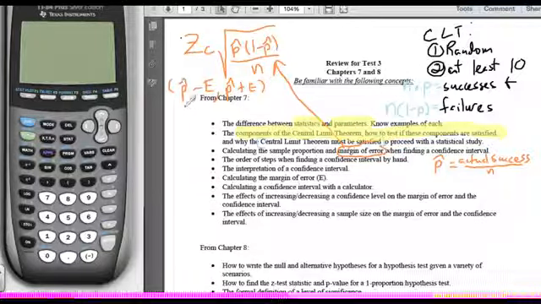You take your sample proportion, subtract your margin of error, and you add the margin of error, and that gives you a range of values that we think the population proportion is somewhere in between. We're using our sample to make an assertion about the population.